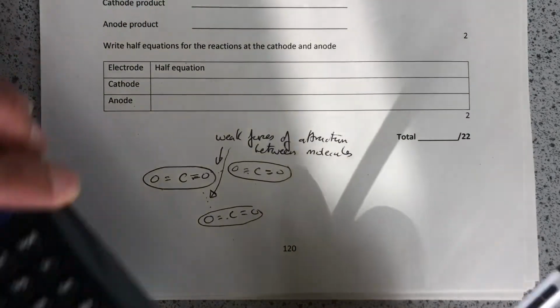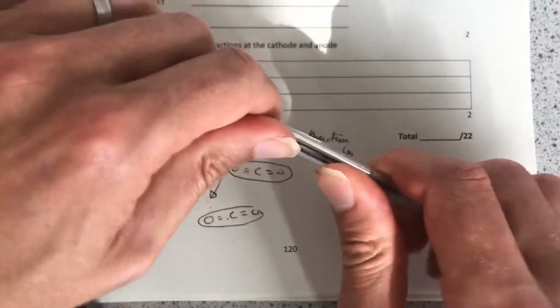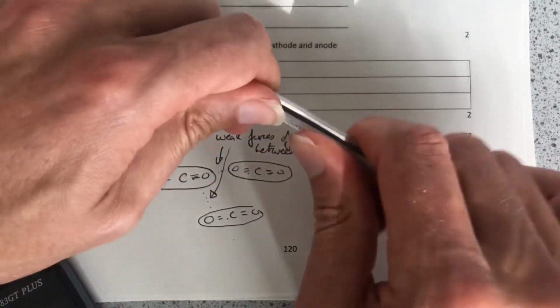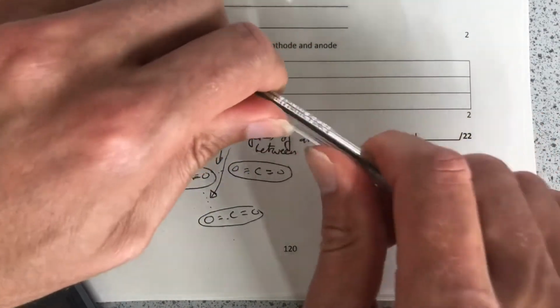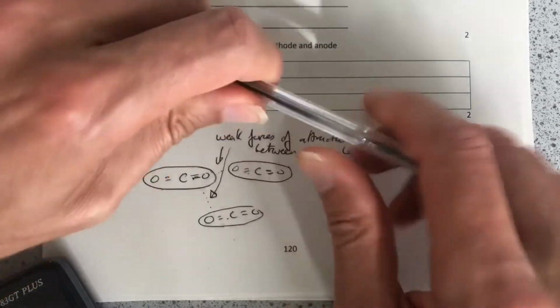And here, think about it. This pen is quite strong. I can't really break it. I'm trying to break it. I could if I wanted to, I suppose, but I don't want to. But it would take quite a bit of force, quite a bit of energy.